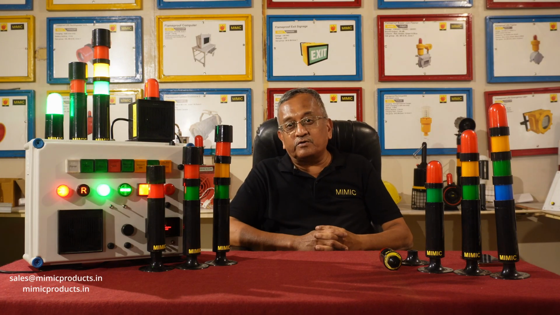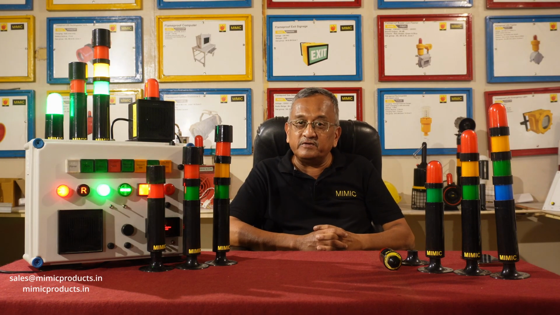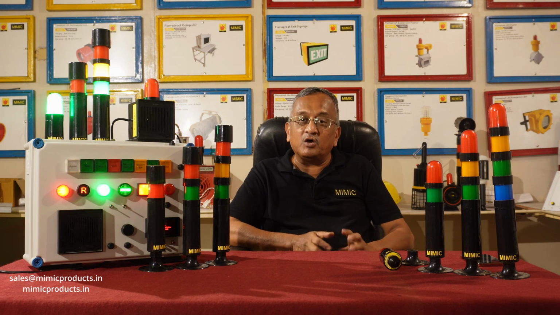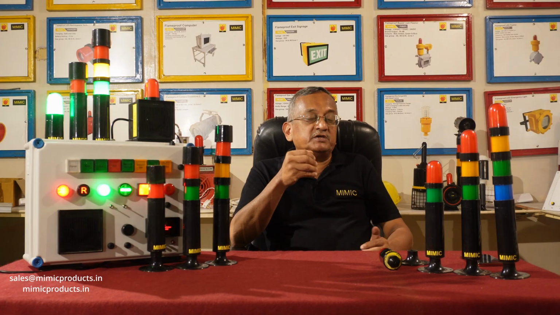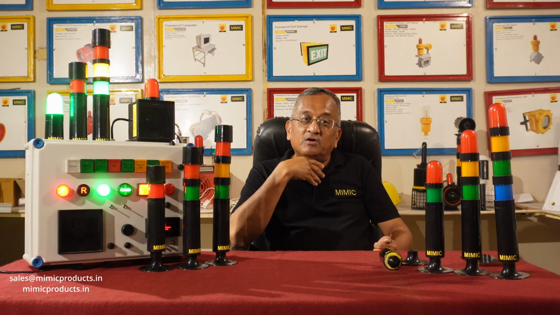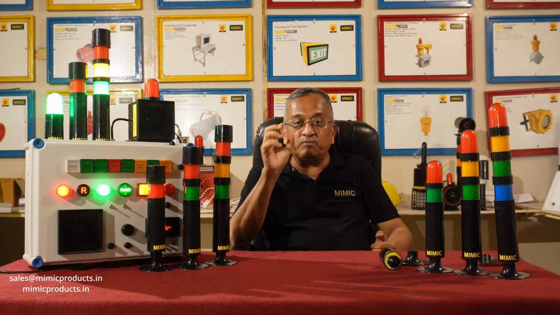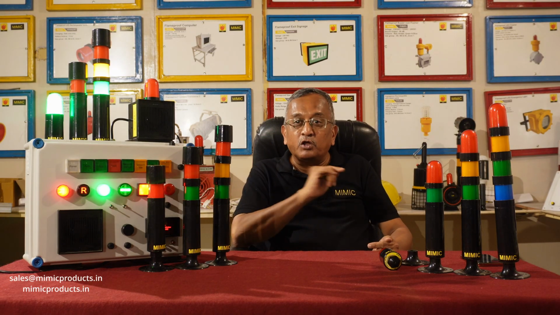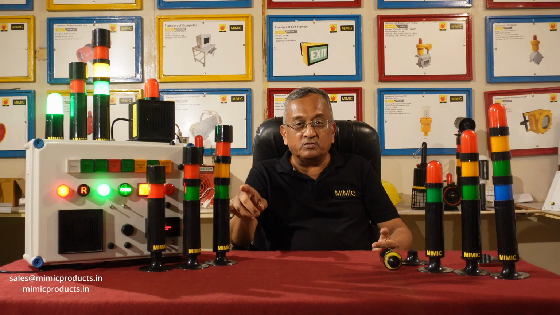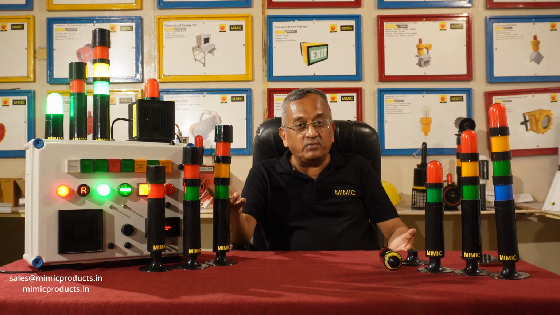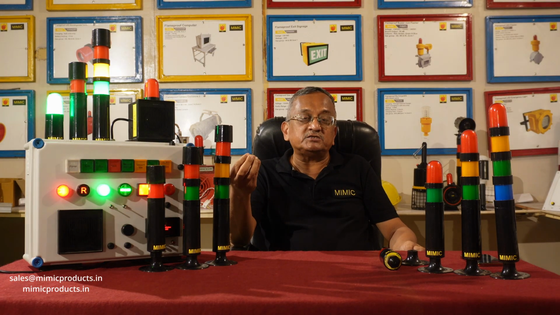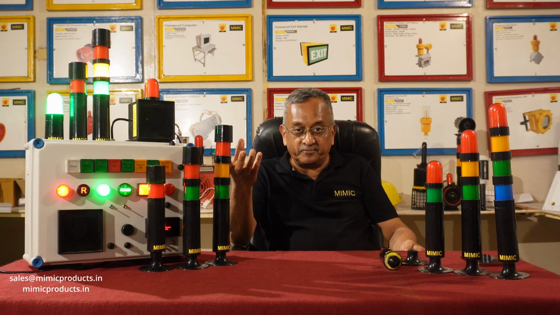The application of this tower lamp is in CNC machines, big plants and textile machines, where status indication of a complete plant is needed. Suppose there are 15 or 20 CNC machines. If all the CNC machines are okay, the green light will be on. If there is some problem, amber will be on, and if there is a major problem, the red light will flash and will give sound also.